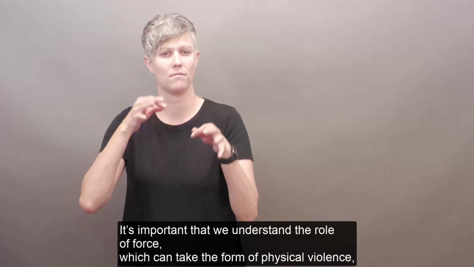It's important that we understand the role of force, which can take the form of physical violence, restraint, sexual exploitation, abuse, isolation, monitoring, and other means. Fraud occurs when a victim believes that they are getting paid for a certain labor, but it may not be the job they were promised, or money is withheld. Victims may struggle to identify these situations and knowing when it is that their abuser is manipulating them, and may not feel safe to report their circumstances.